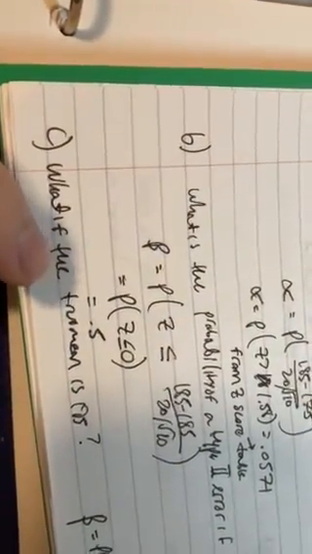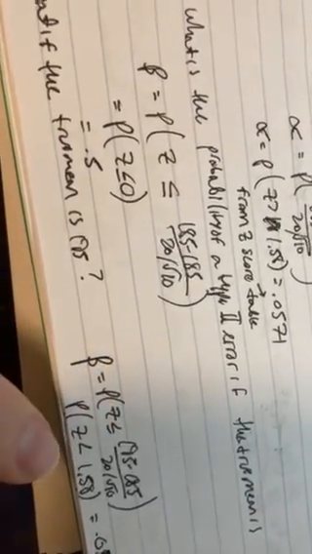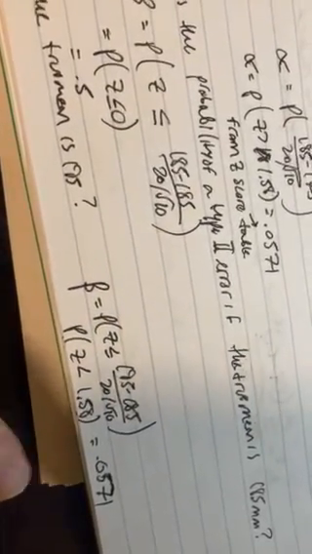And then change it again to 195. So we do the same thing again. We get 1.58 and 0.0571. There you go.